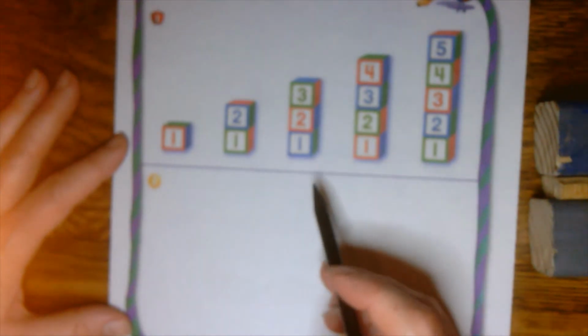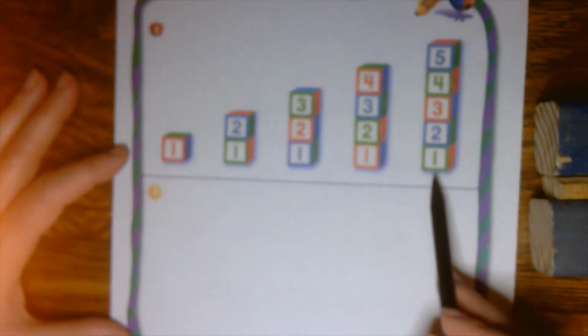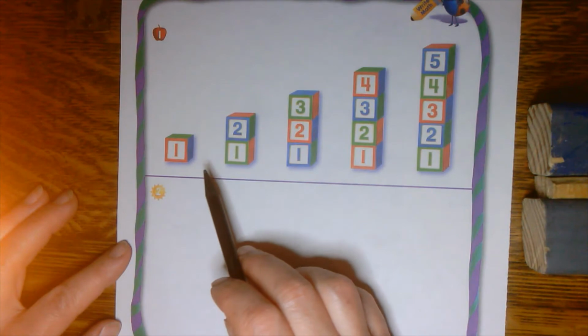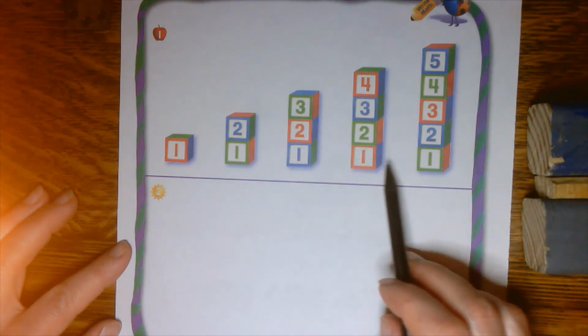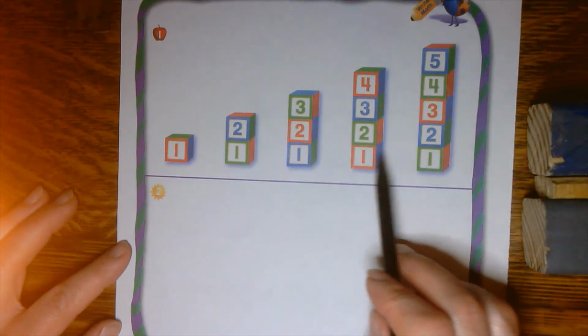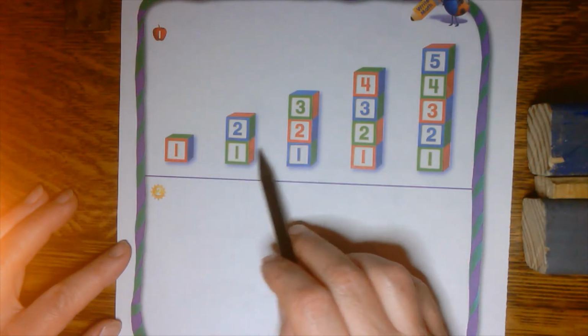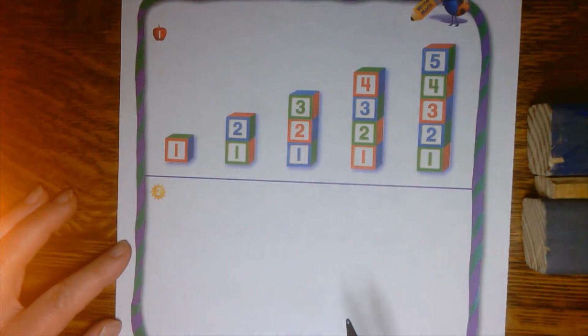Now on the very last page, you're going to find up here, go ahead and get your pencil, pause the video if you need to, get your pencil and your book right now because this has some directions I need to give you. You're going to be trying to guess a mystery tower. Are you guessing this one, this one, this one, or this one? Let me give you the clue.